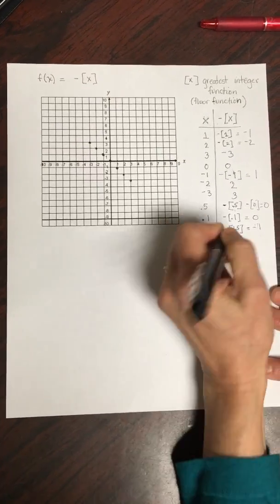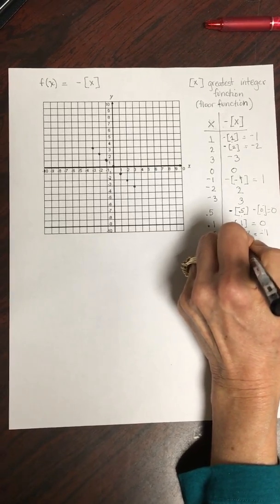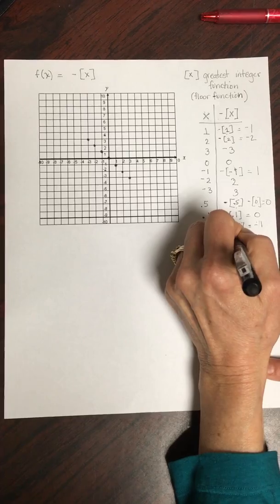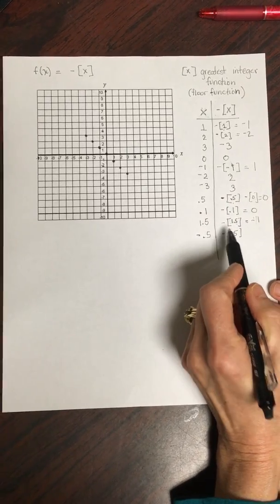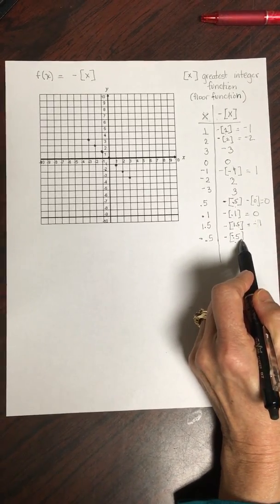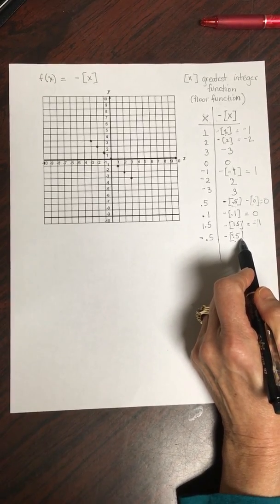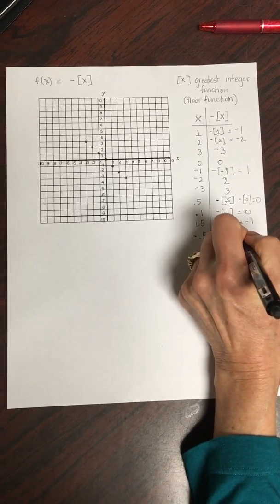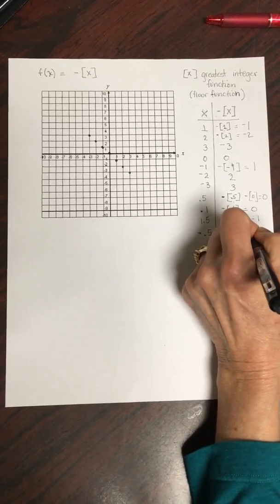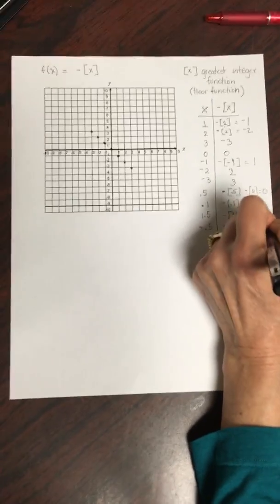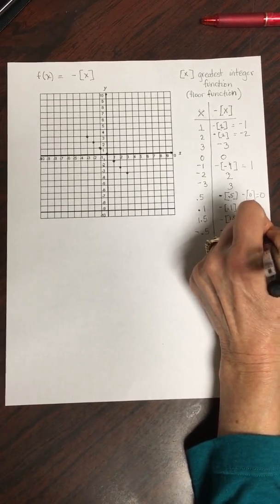This is where it gets a little interesting. If we have the greatest integer of -0.5, that means the integer that's closest to it but does not exceed it, you're going to wind up with a -1. So now we have the negative of -1, which is equal to 1.